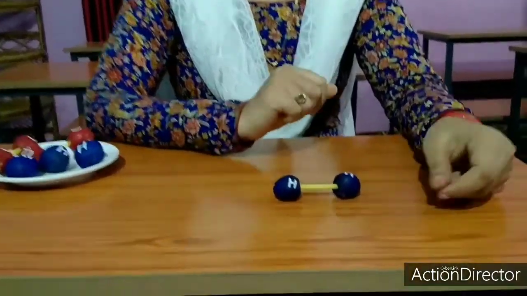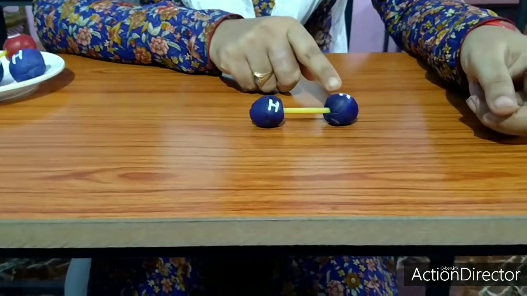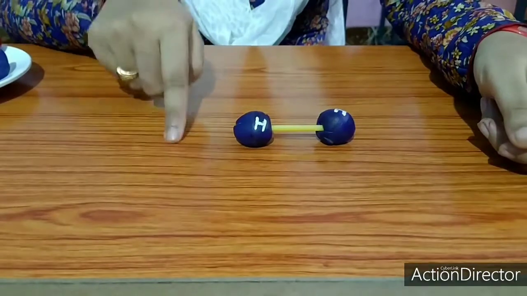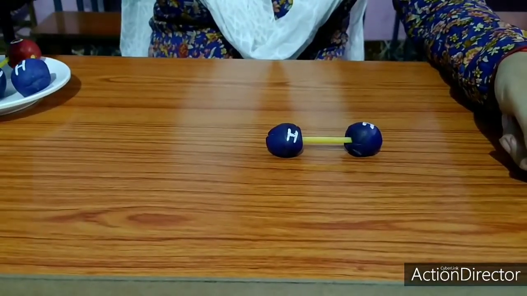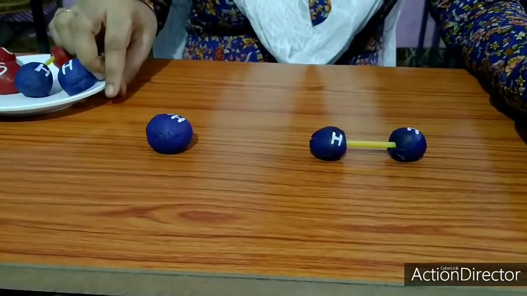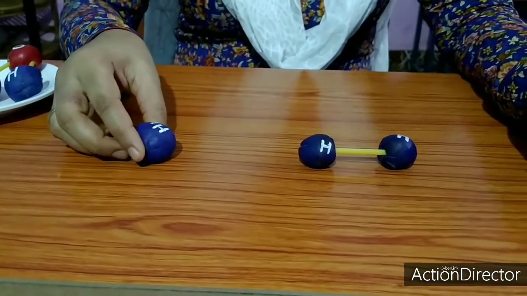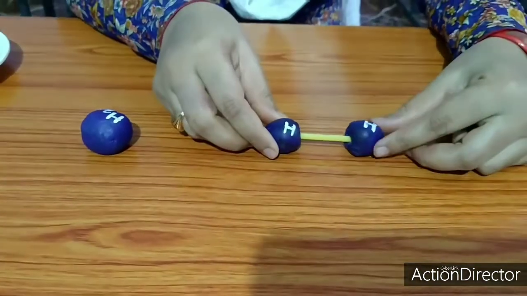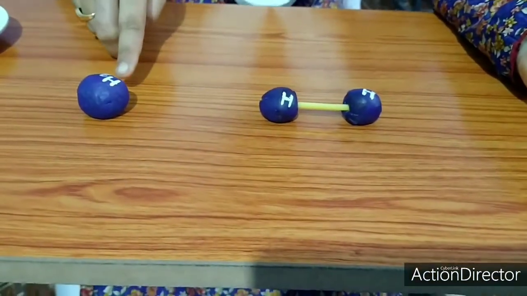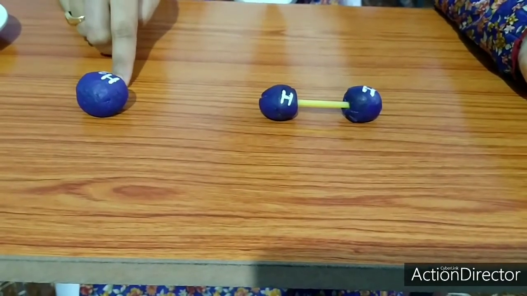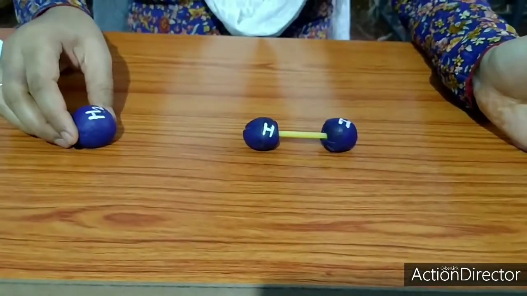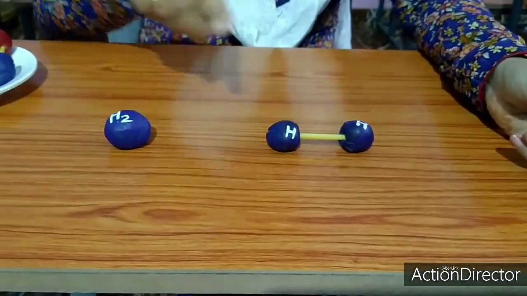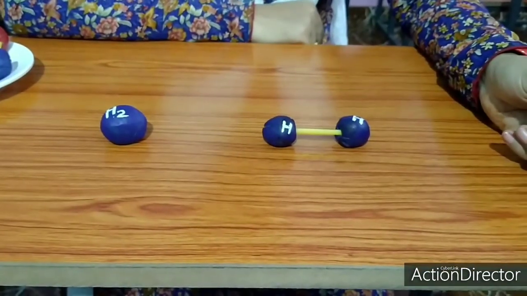Suppose these are two hydrogen atoms. You can see here this is a small hydrogen atom and this is another small hydrogen atom. So what will they form? They will form a hydrogen molecule. Two hydrogen atoms combine to form a hydrogen molecule. 2H combine to form H2. We call it a hydrogen molecule. We have discussed this already. You can see this is the hydrogen molecule. These are the two atoms of hydrogen. They form the hydrogen molecule.